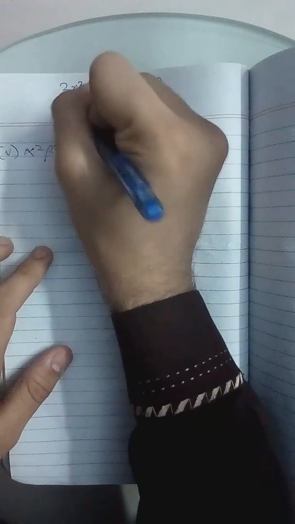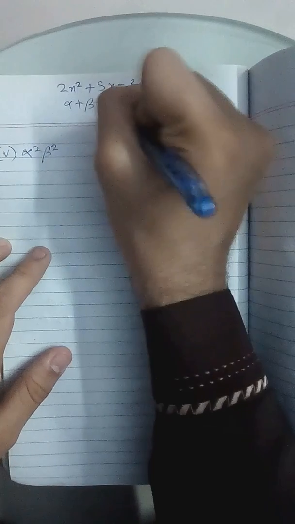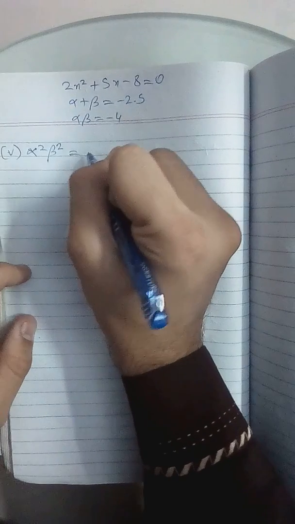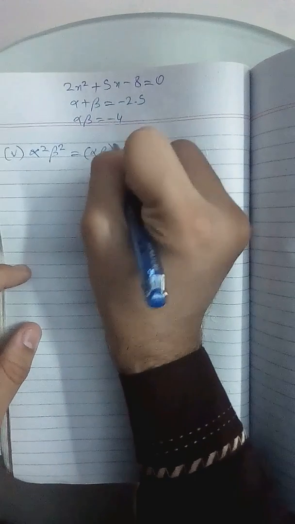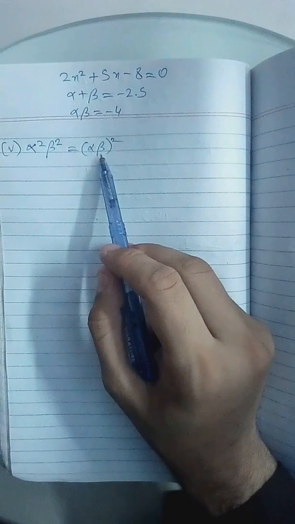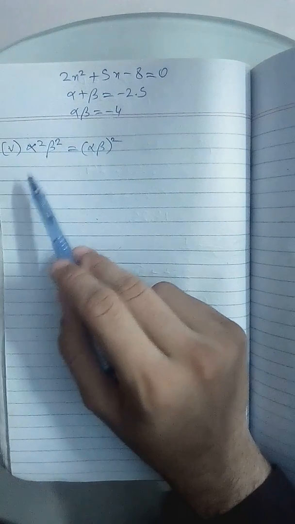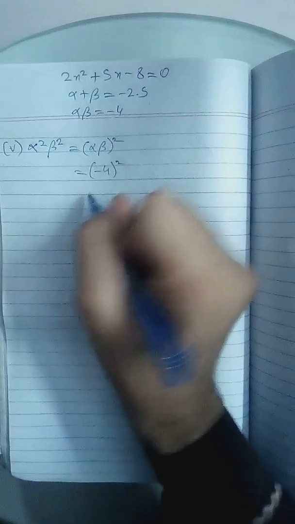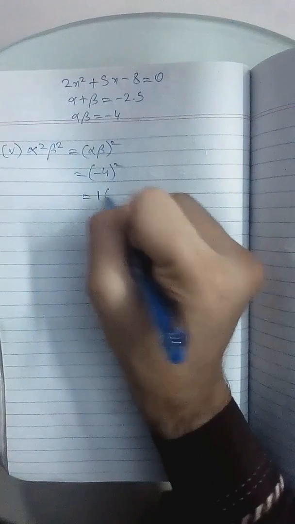Alpha plus beta equals minus 2.5, alpha beta is equal to minus 4. So that will be equal to alpha beta whole square. If we raise the whole expression to the power of 2, we obtain this expression. We have done the converse. So we obtain minus 4 whole square, that is equal to 16.